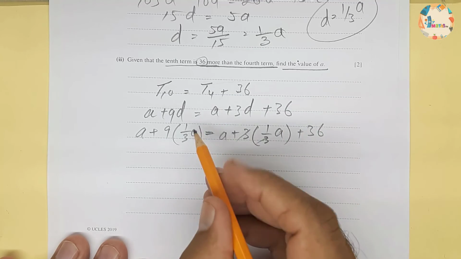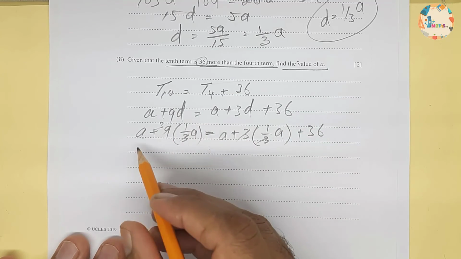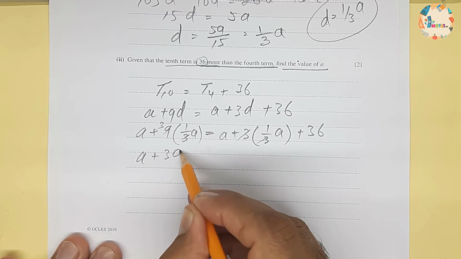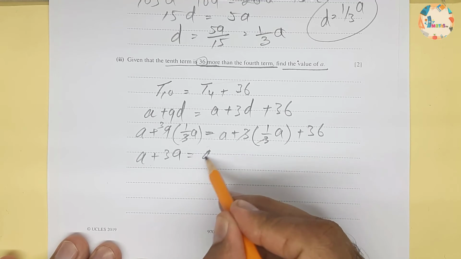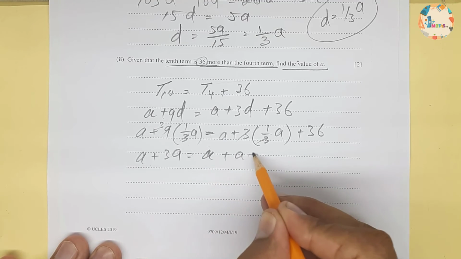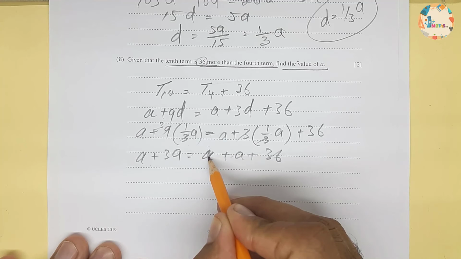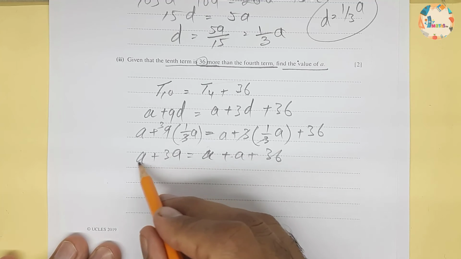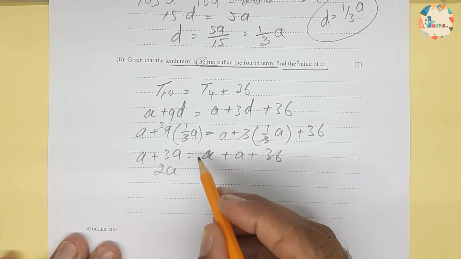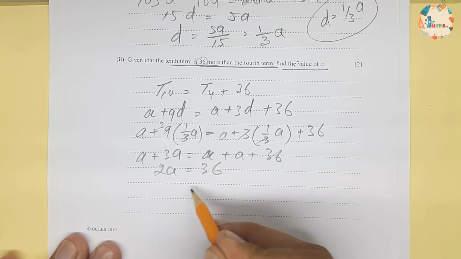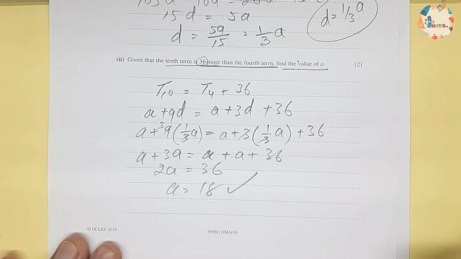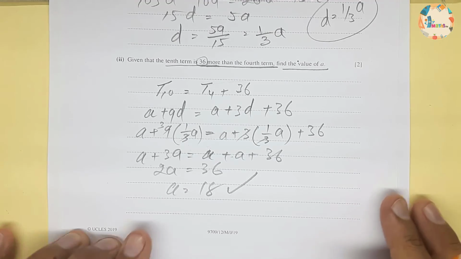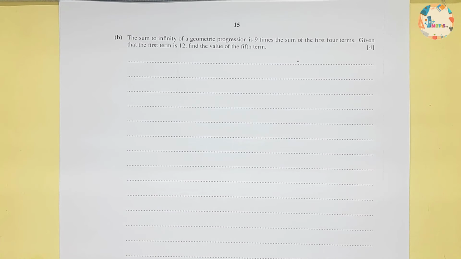Now this will be cancelled and 3 will cancel. So a plus 3a is equal to a plus a plus 36. So this will be 2a and this will be 4a. So 4a minus 2a, net will be 2a is equal to 36. So a is equal to 18. This will be our answer to this part. Hopefully you understood this as well. Now this is the B part.